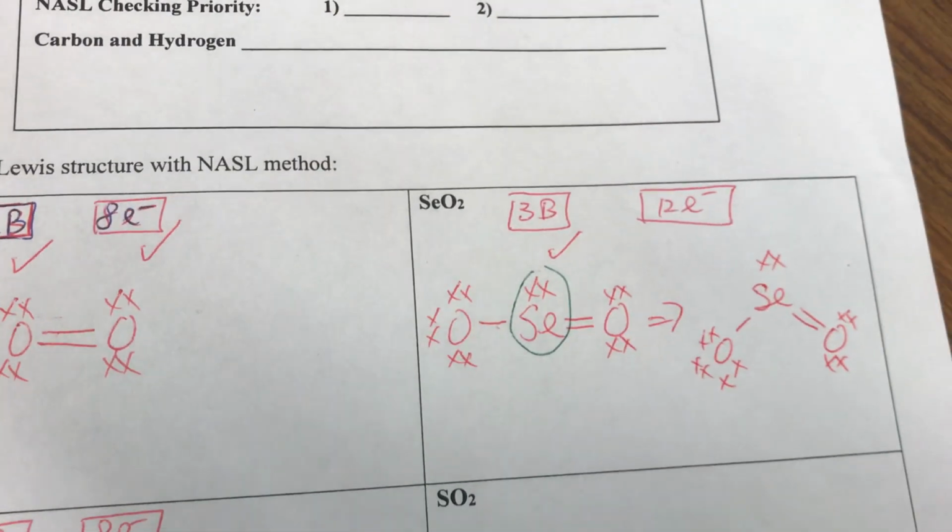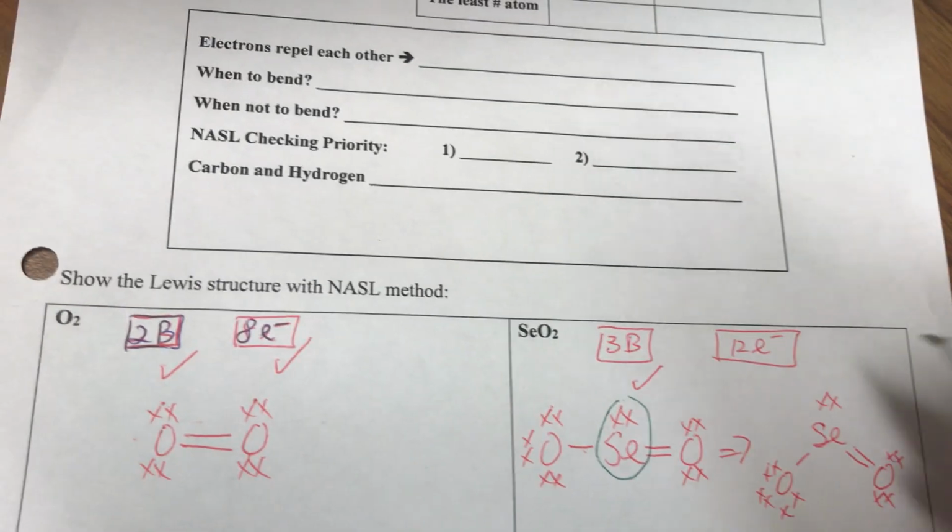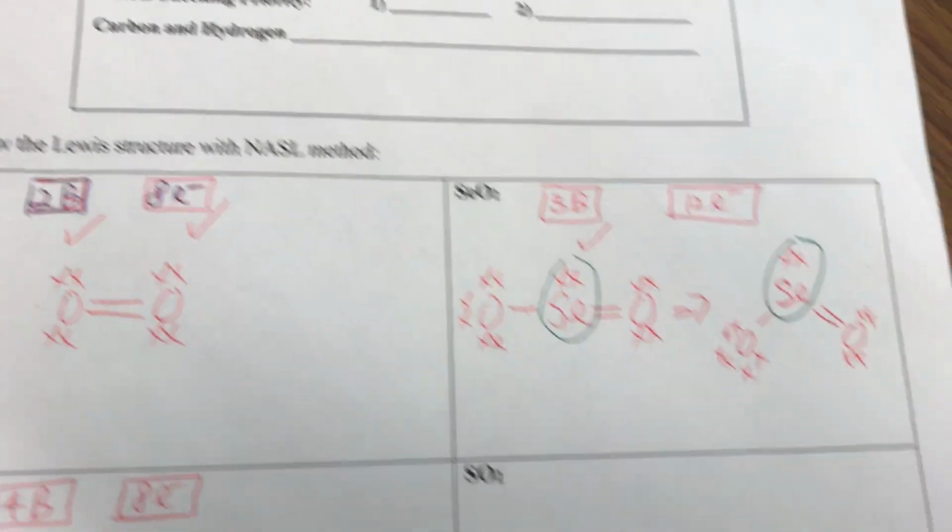Okay, so this one involves bending because I have the leftover on the central. So this is the answer.